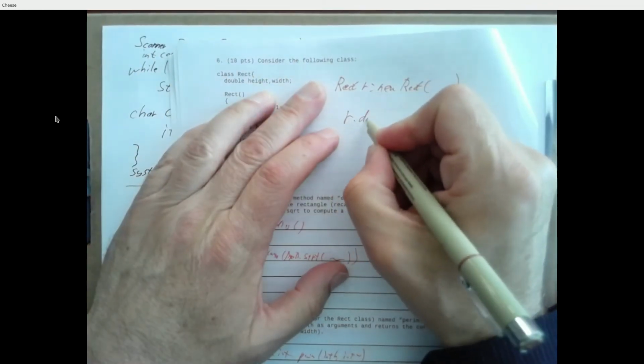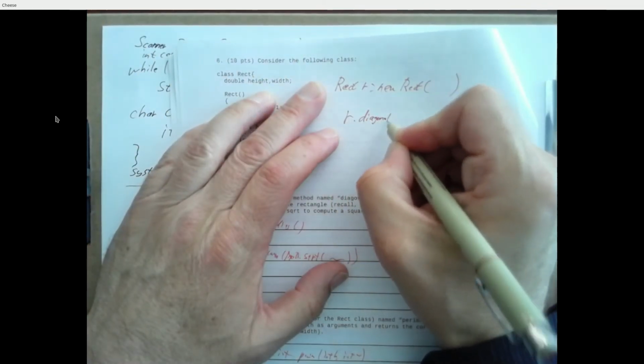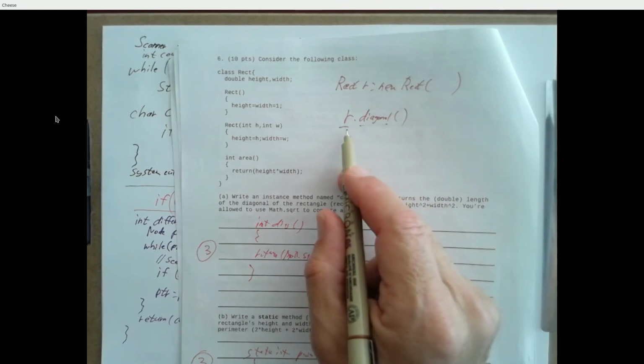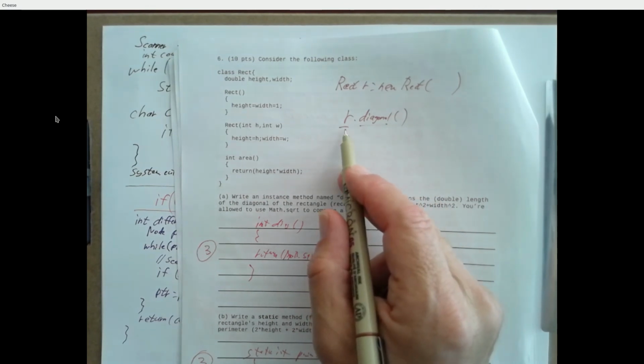Whatever that rectangle is, we can say r.diagonal without arguments, and it'll tell us the length of the diagonal. To find the length of the diagonal, it has to know what the height and width of the rectangle are. Where does it find those? It finds them from R, because R is an actual rectangle. It's an instance of a rectangle. So R has a height and it has a width, and this diagonal method will use R.height and R.width.